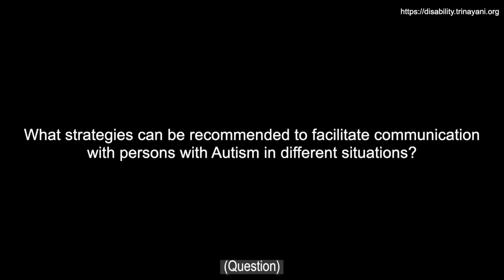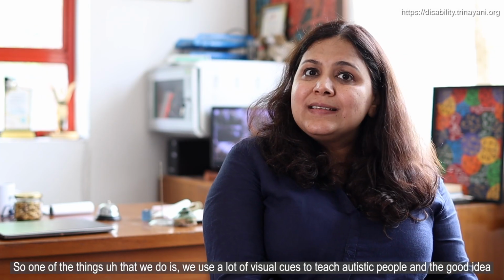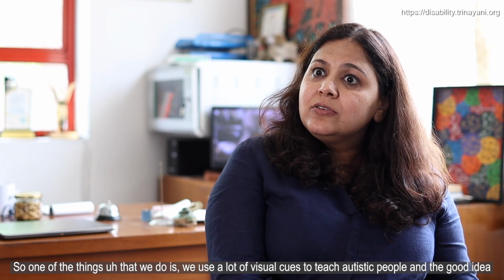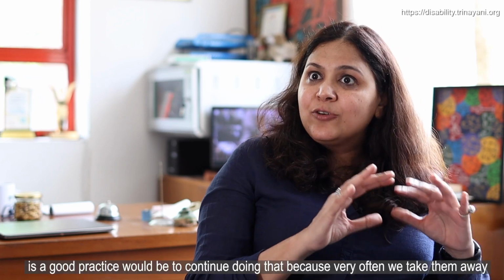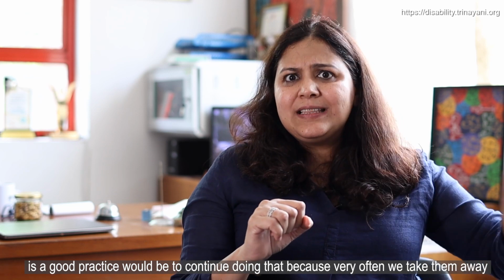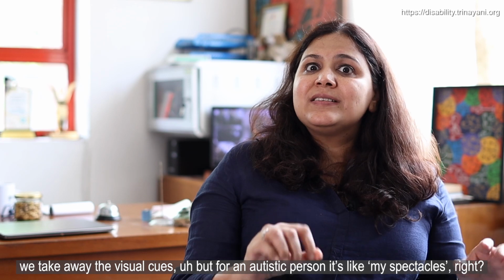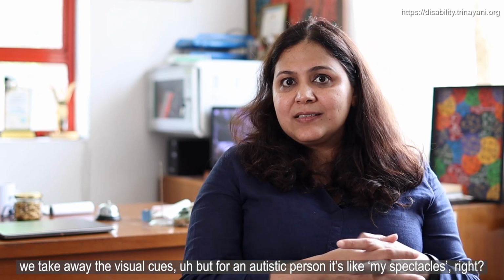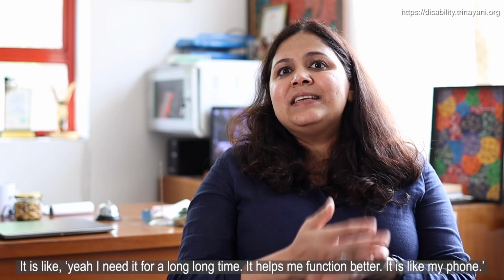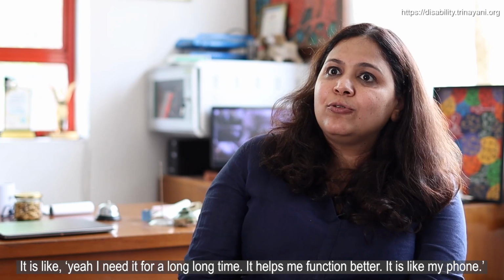What strategies can be recommended to facilitate communication with persons with autism in different situations? So one of the things that we do is use a lot of visual cues to teach autistic people, and a good practice would be to continue doing that, because very often we take away the visual cues. But for an autistic person, it's like my spectacles, right? It is like, yeah, I need it for a long, long time. It helps me function better. It is like my phone.